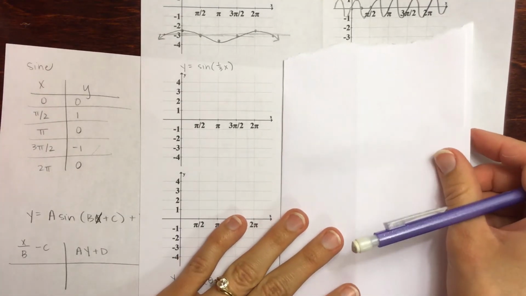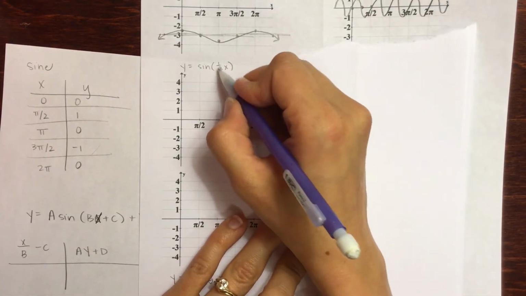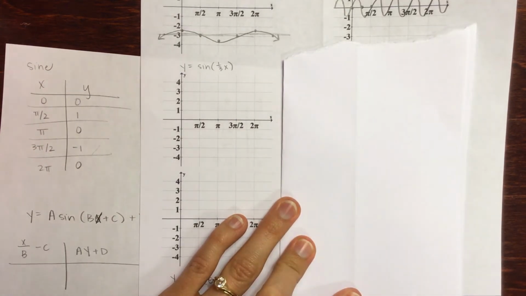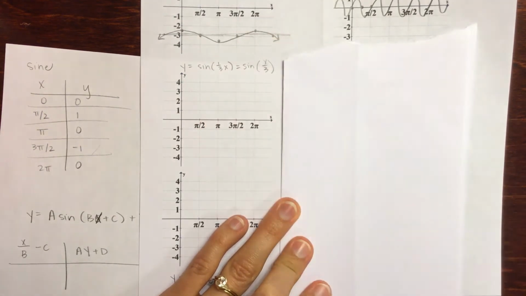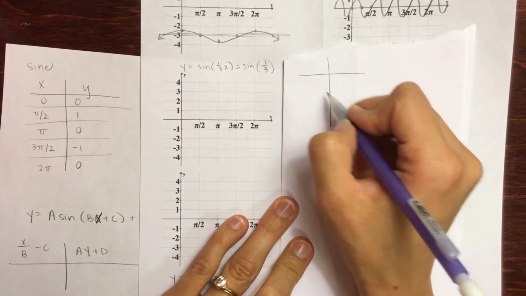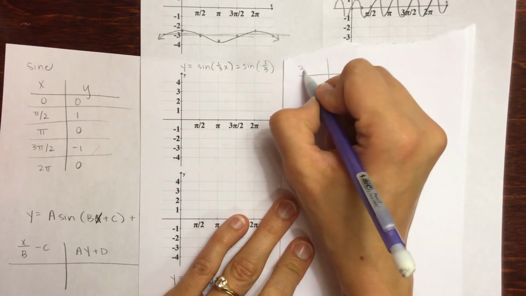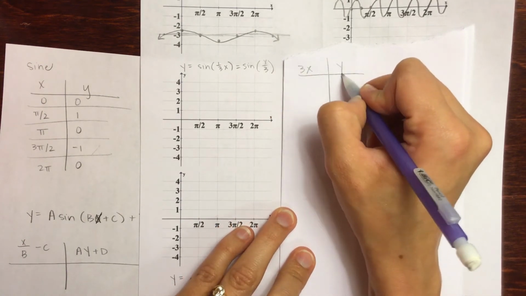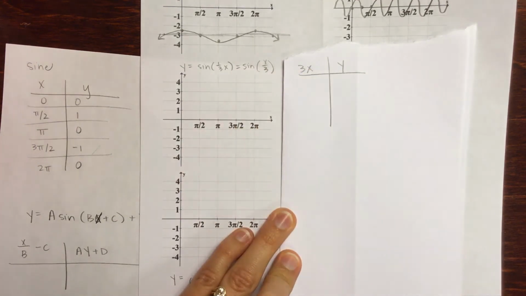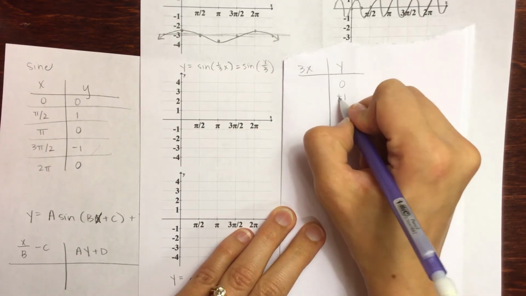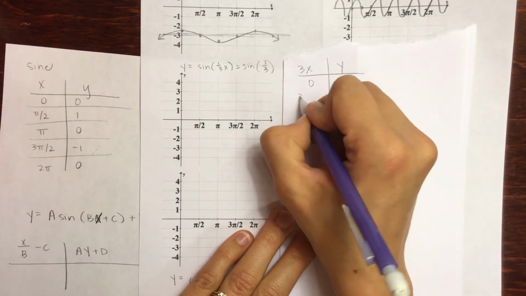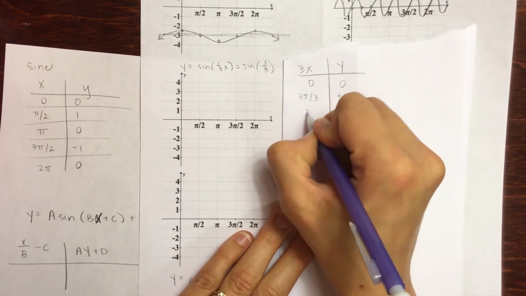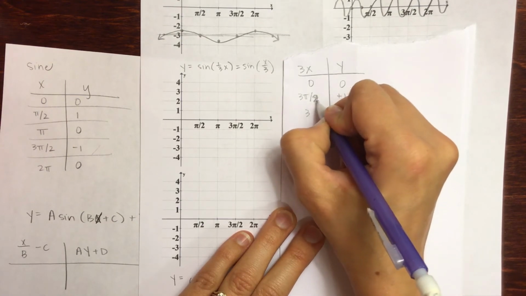Let's do another one. All right, again, we have a number in here with our x. This is 1/3 times x, or x divided by 3. We could have also written it like that. It's the same thing. So when I do my transformation, we have to be backwards. So instead of dividing by 3, we're going to multiply everything by 3. And there's nothing multiplied in front or added to the end, so y stays as is. All right, 0 times 3, pi halves times 3. Oh, that should be a 2.